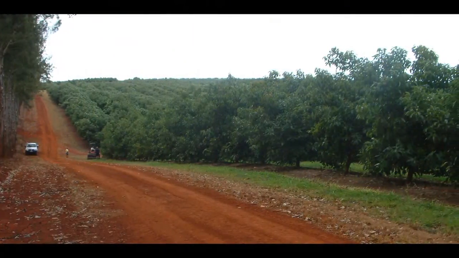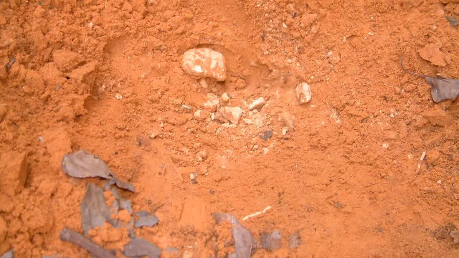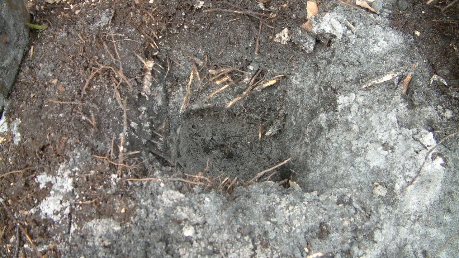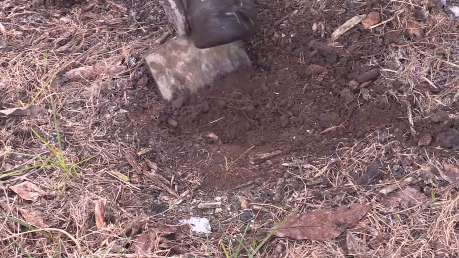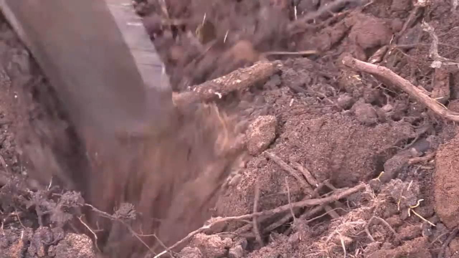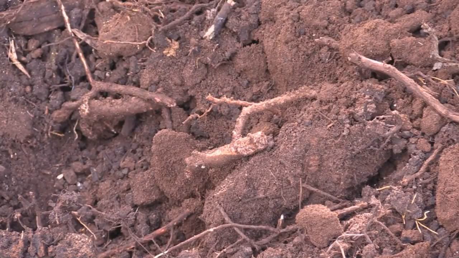The first and most critical step in calculating the correct application rate of boron is to determine the soil texture of the topsoil across your orchard. Each soil texture requires a different boron application rate. You can determine your soil texture via a simple ribbon test.